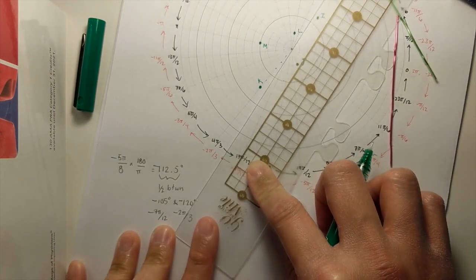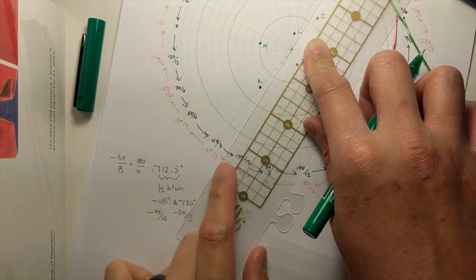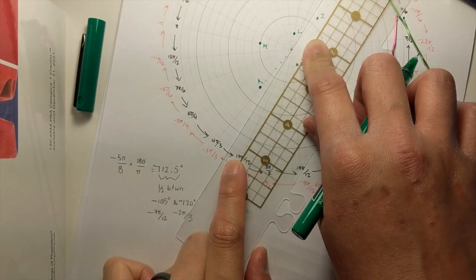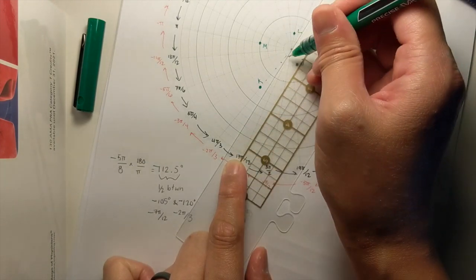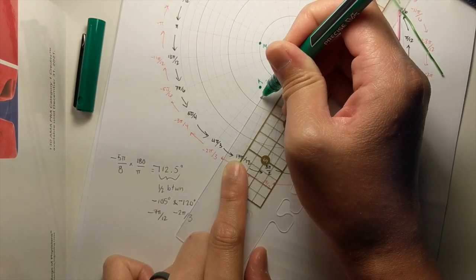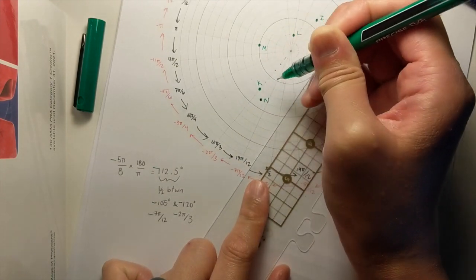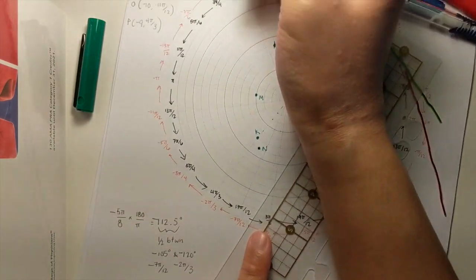So here's the line, and this is the angle that we were looking at, which was halfway there, and then we have to go 7 units that way. 1, 2, 3, 4, 5, 6, 7. And that is N. See how easy it is to mess up?